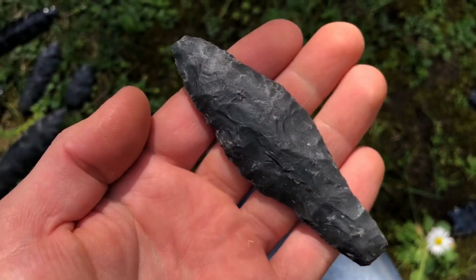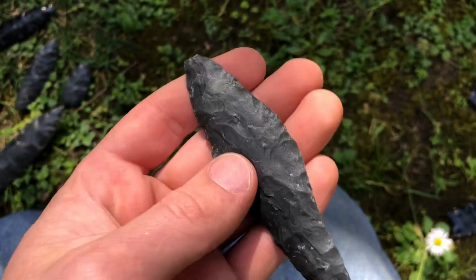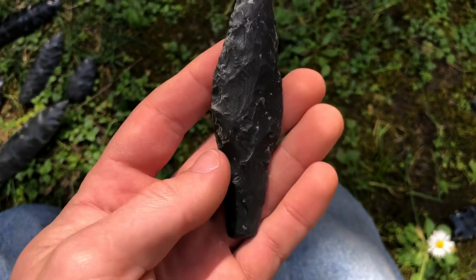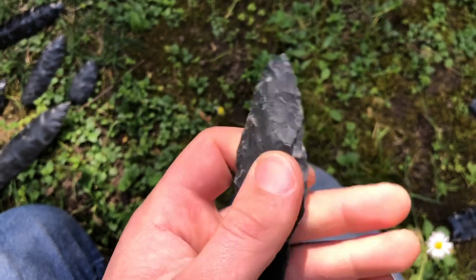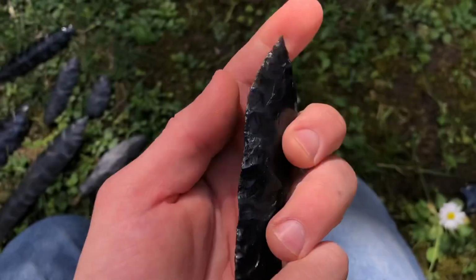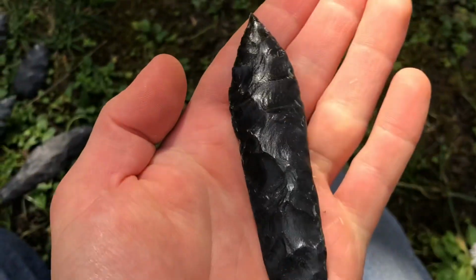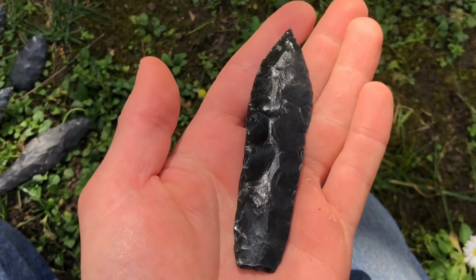So that's pretty cool. This is one that I did a while ago, and the tip actually broke off when I brought it inside because it's got all these phenocrysts in it. That's all hammerstone. Kind of a Cougar Mountain kind of thing. This is another Haskett. Punch work.